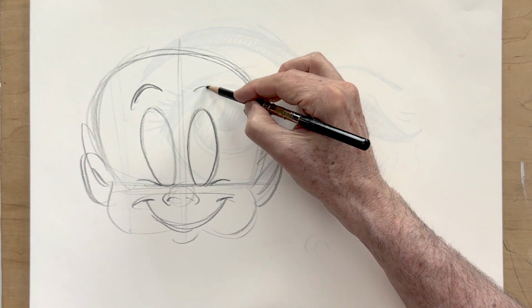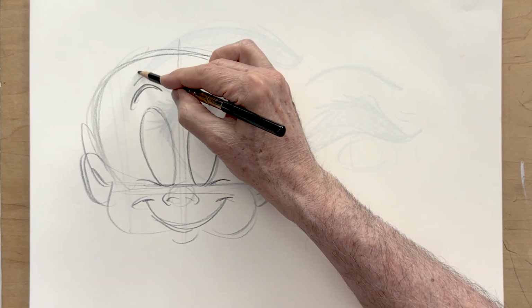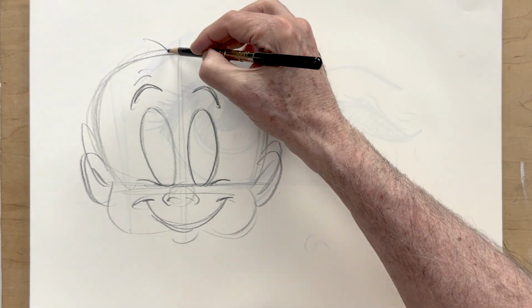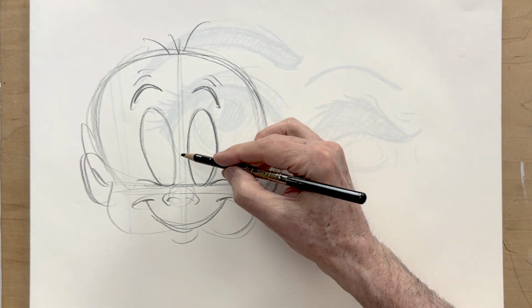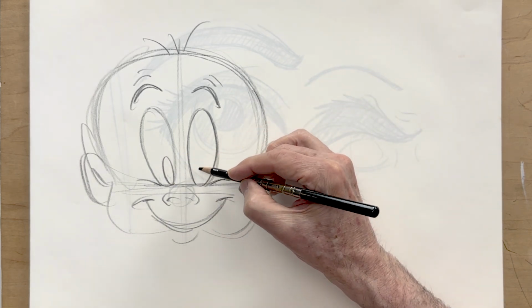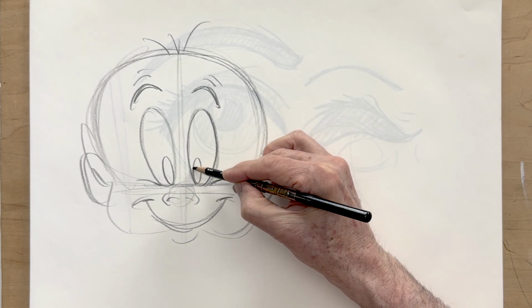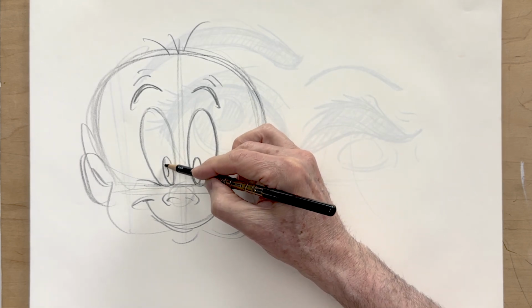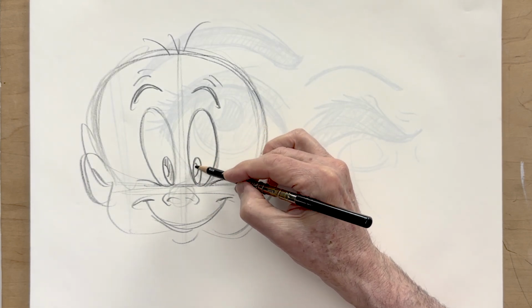Raised eyebrow, a small eyebrow with a couple of wrinkles at the top, maybe some stubble hair, and then you have equally long pupils with a highlight.